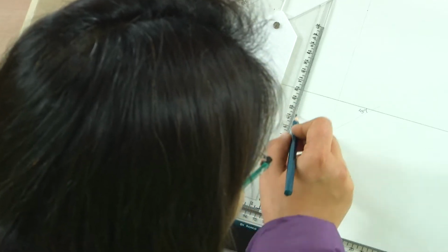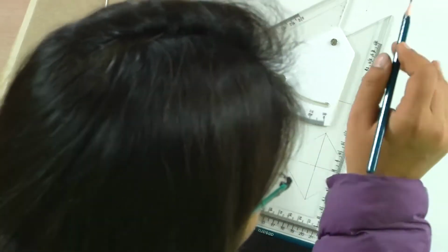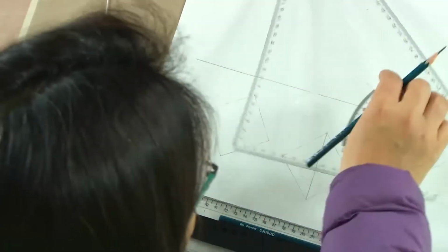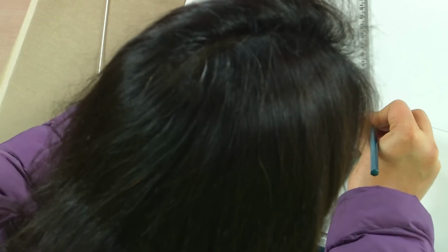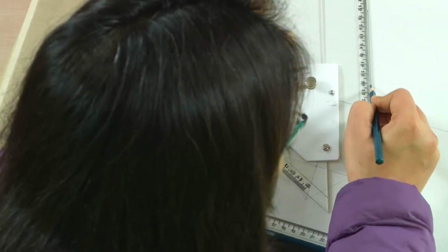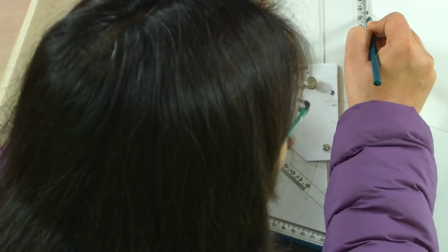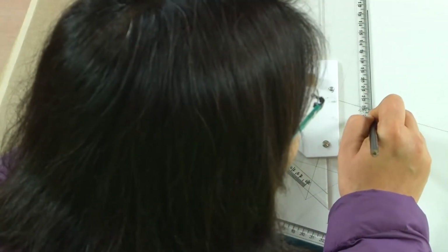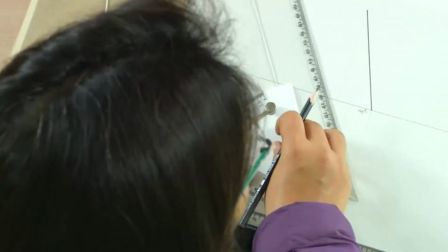We take the projections, and assuming that the pyramid is kept in the HP, we will now draw the final projections of this square base pyramid, which is kept perpendicular to HP.